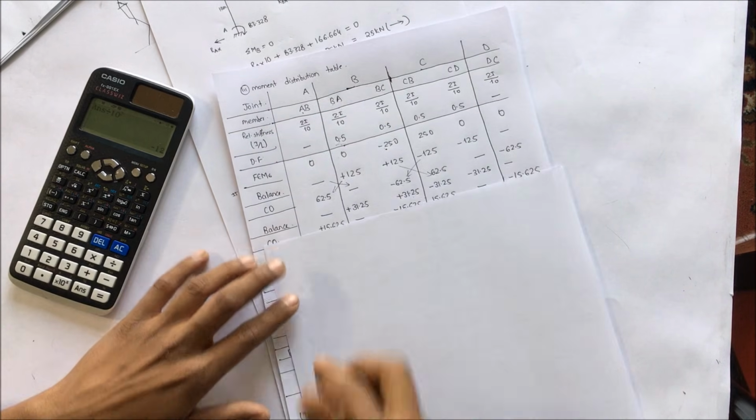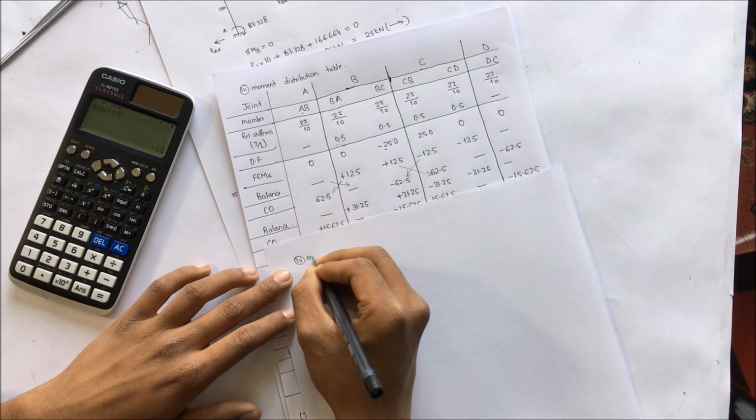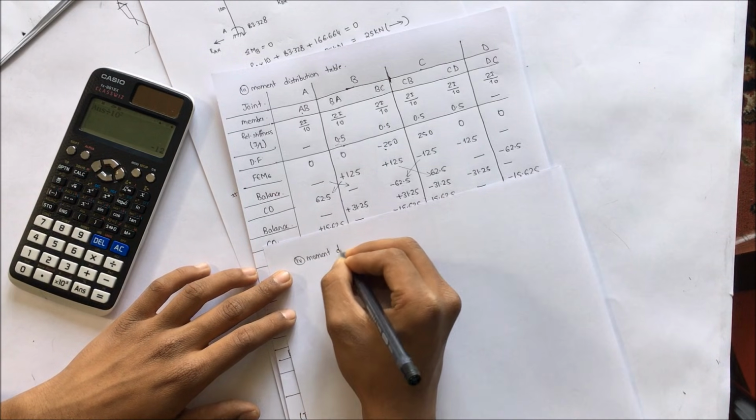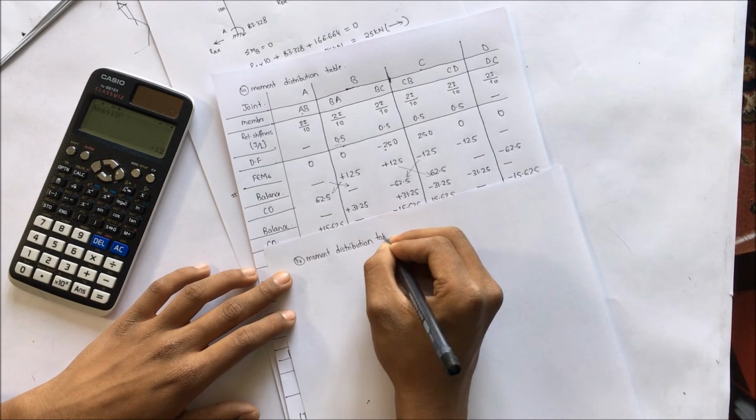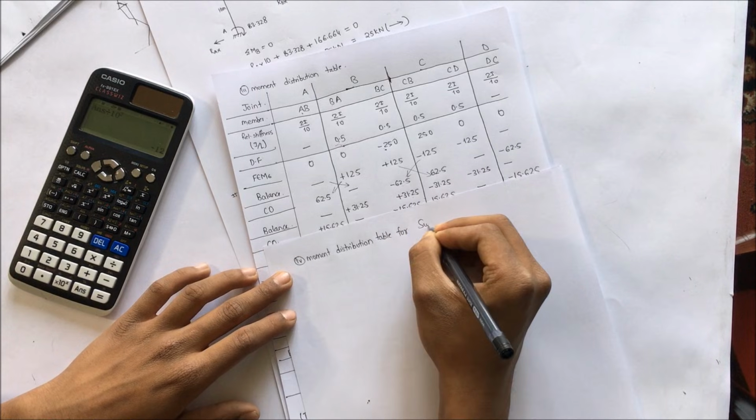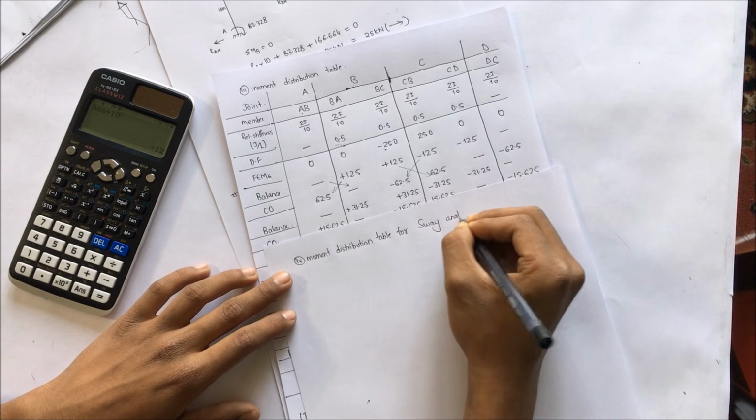So now we will draw the moment distribution table for SOE analysis.